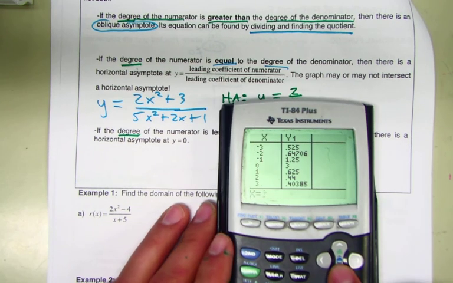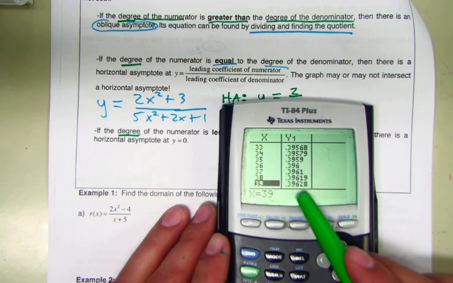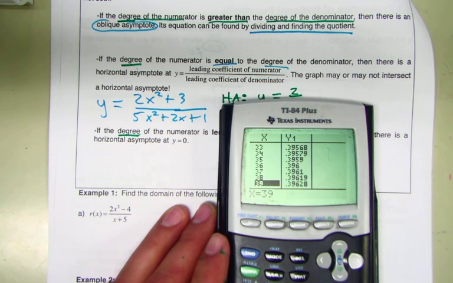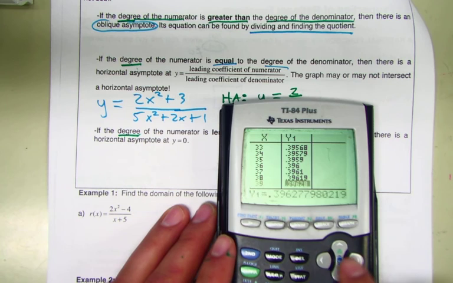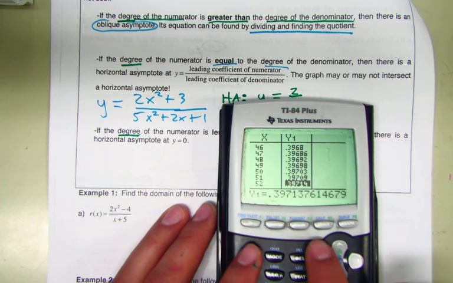Okay, you can start scrolling. Do you see how these are pretty much not going anywhere? They're changing, but very, very little. Let's fast forward.